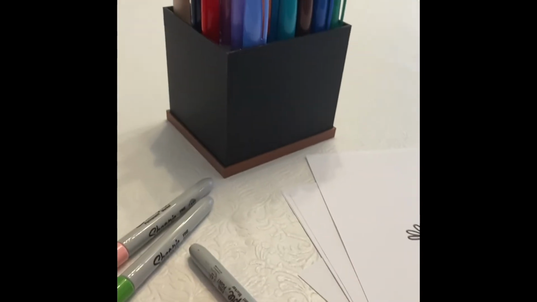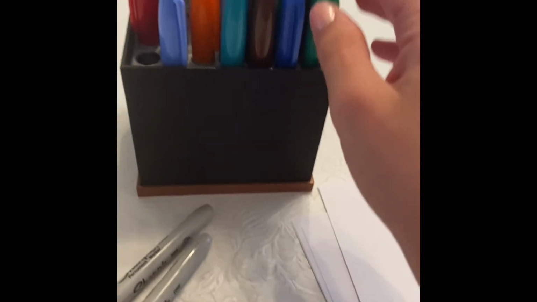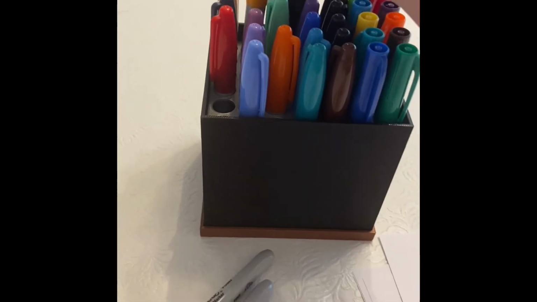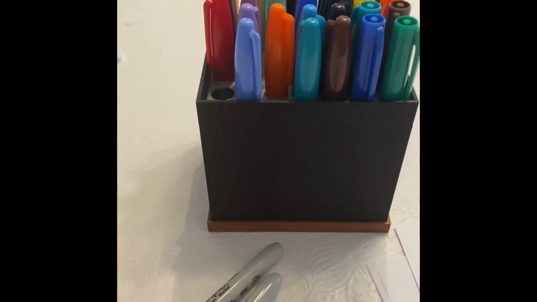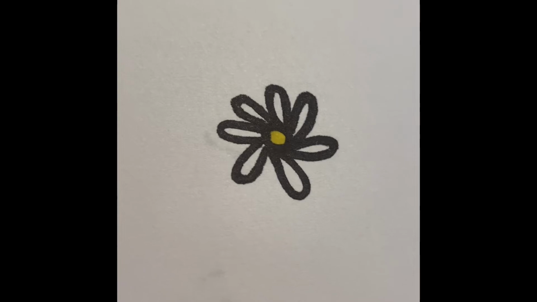So now we're just going to color in. You can use any colors you'd like. We're just going to leave the petals white and color the middle yellow to represent a daisy. This is our finished product. Now we're going to move on to the next flower design.